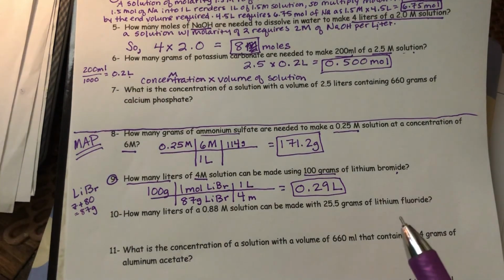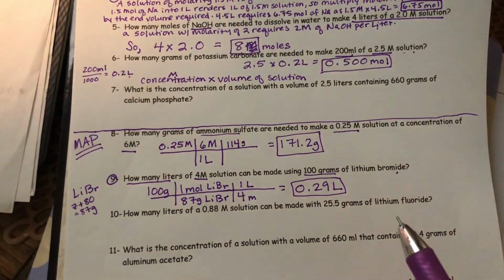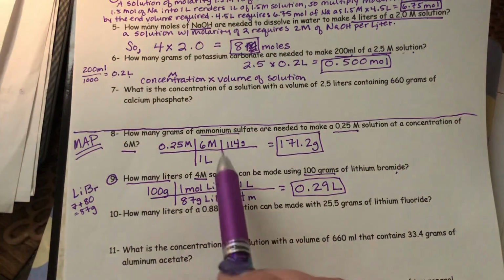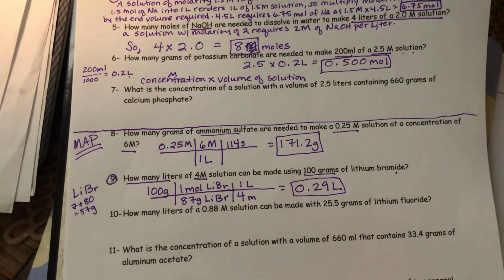Again, all you have to do is let me know if you have questions. The rest of these, from 8 through 17, pretty much work the same as these two. So just let me know if you have any questions.